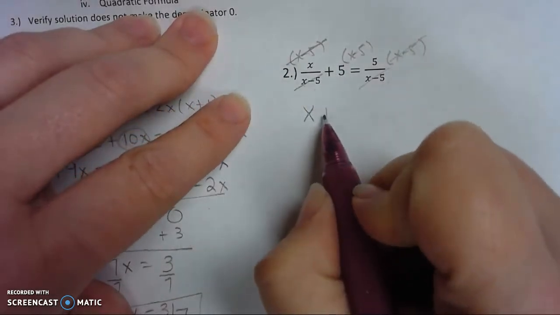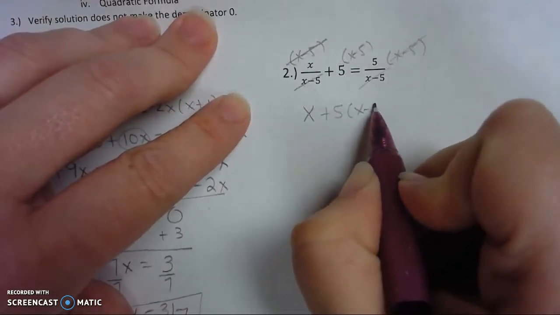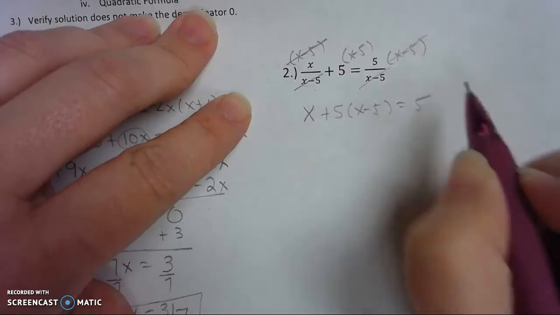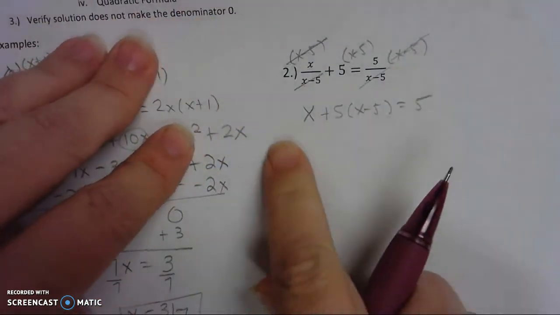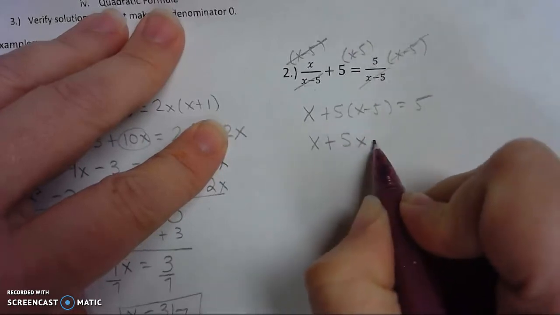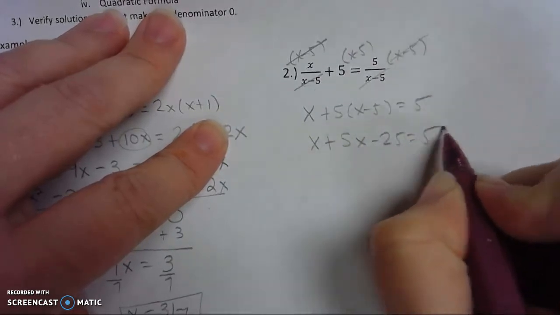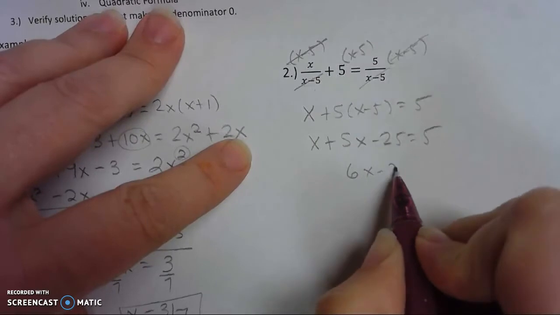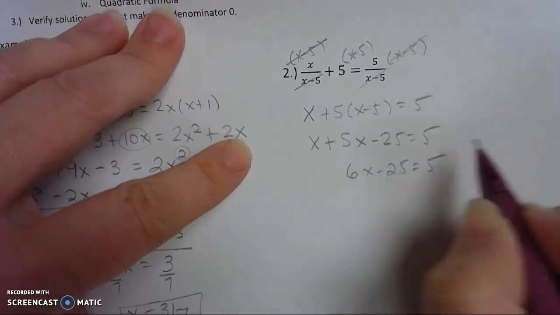So what I'm left with is 5 times x minus 5 equals 5. Now I can see that once I get this multiplied out, what I have is a linear equation.